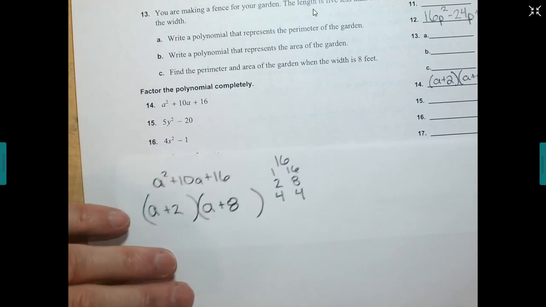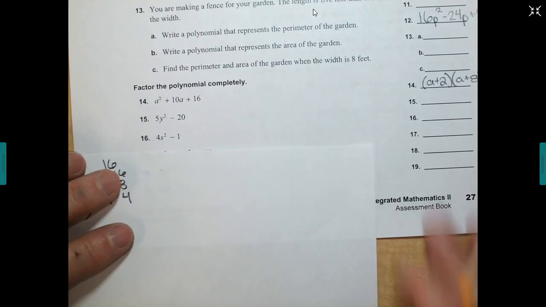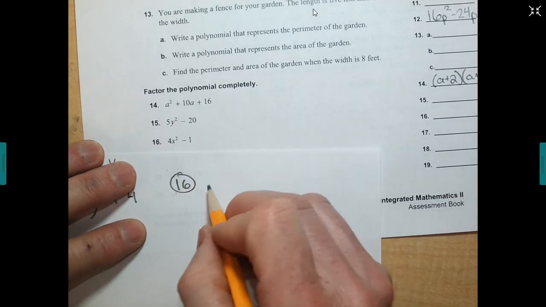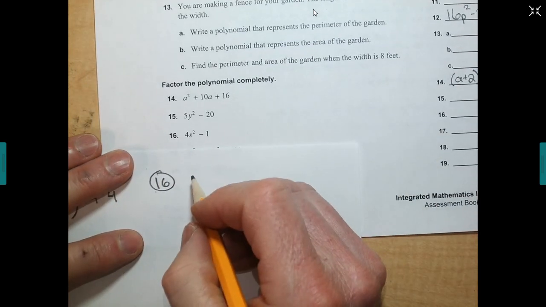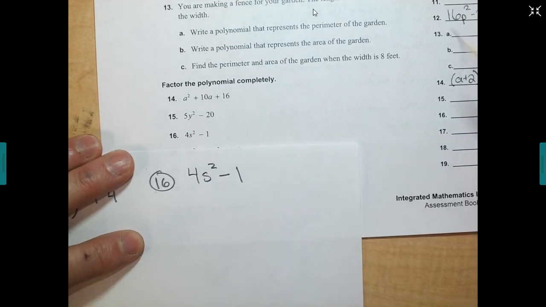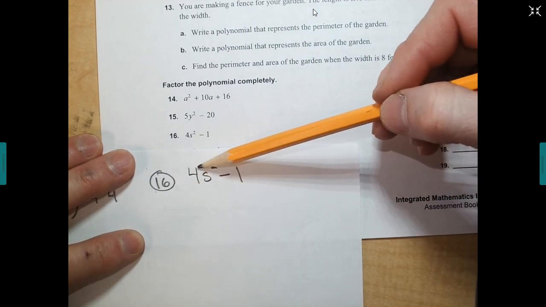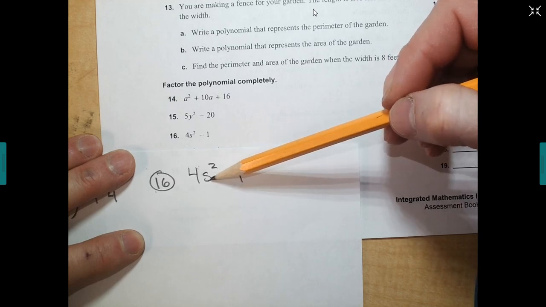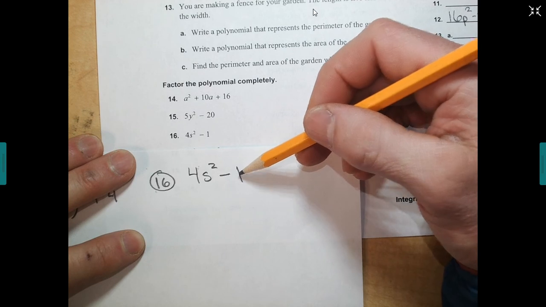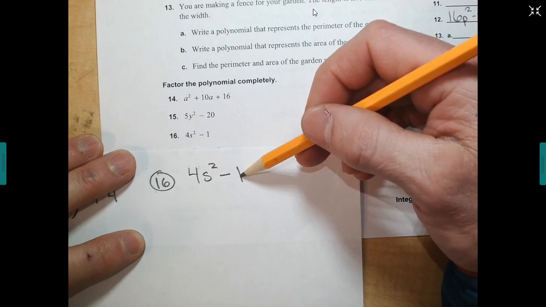All right. Let's do number 16. Okay. Here's one of those ones where you have two perfect squares, right? 4 is a perfect square. It's 2 times 2. S squared is a perfect square. It's S times S. 1 is a perfect square because it's 1 times 1.